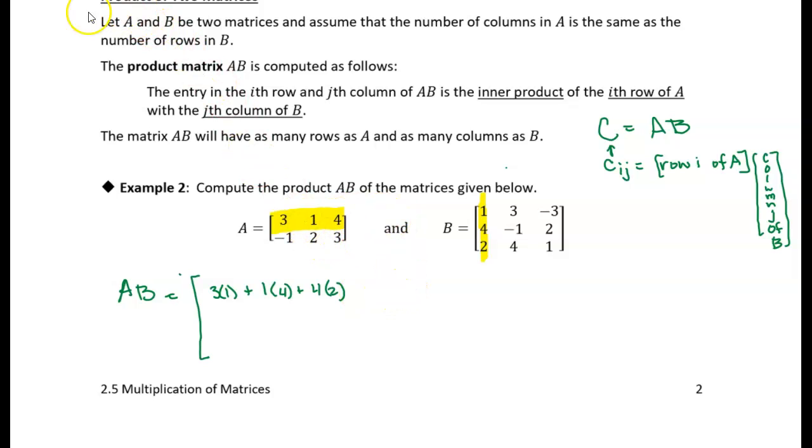Okay, so now let's go on. Let's do first row, second column. So now I'm going to take the first row times the second column, and that's going to be the element in the first row, second column of my product matrix. So I'm going to take 3 times 3 plus 1 times negative 1, and then I'm going to add 4 times 4.